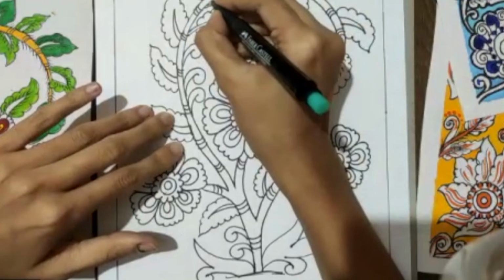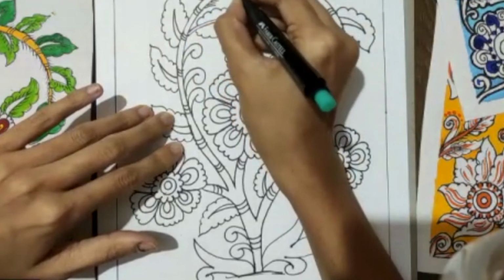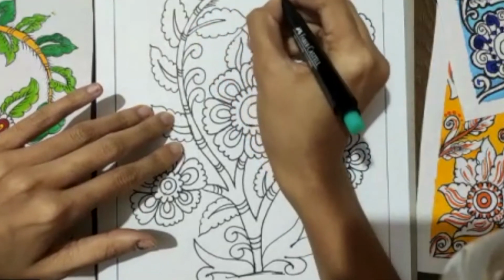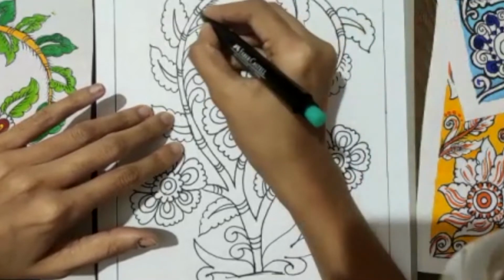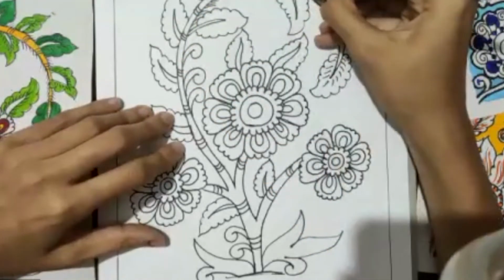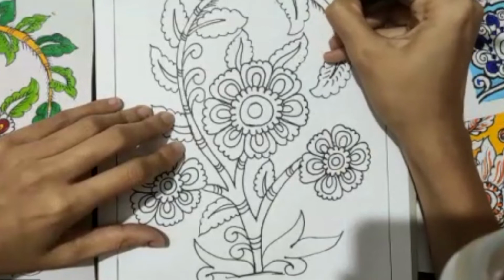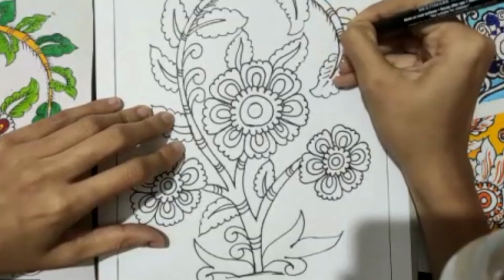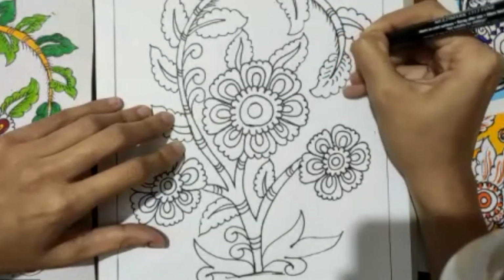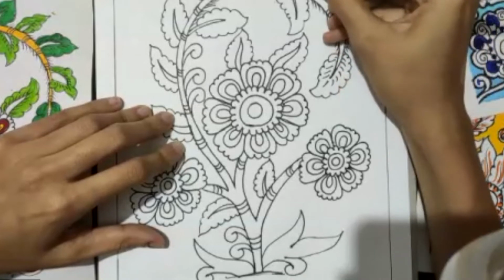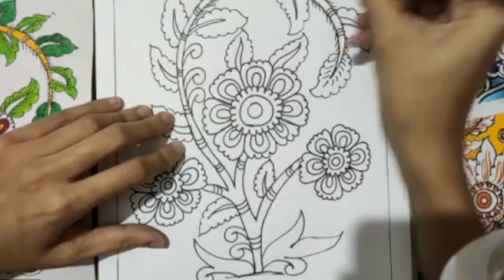We can show the strokes here around the stem. They used to do a very normal depiction of whatever was seen around them. If we closely observe a stem, we could see that it has very tiny lines.